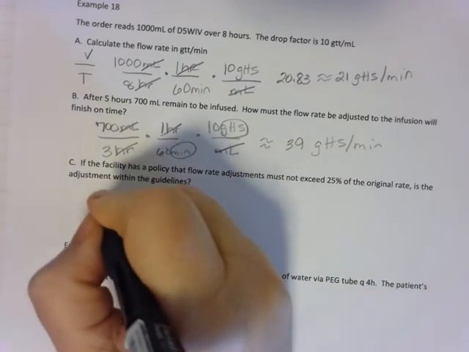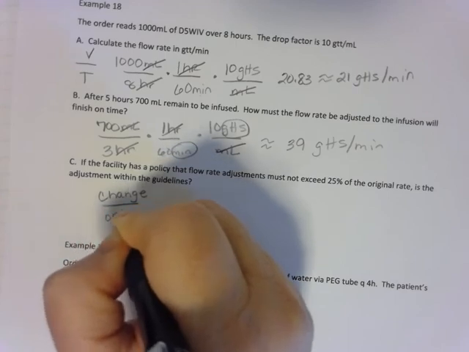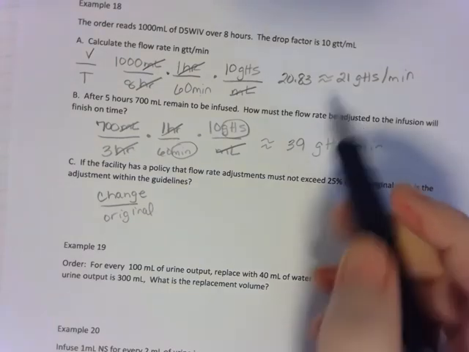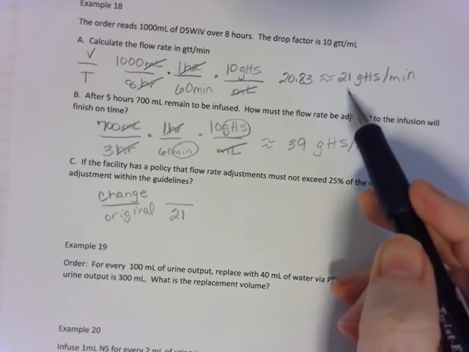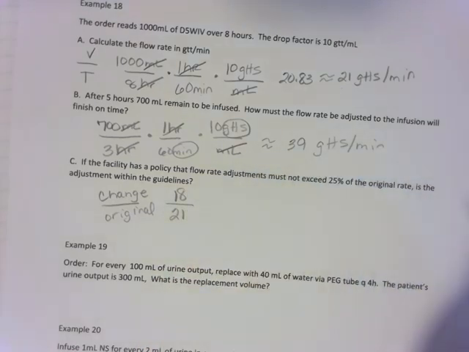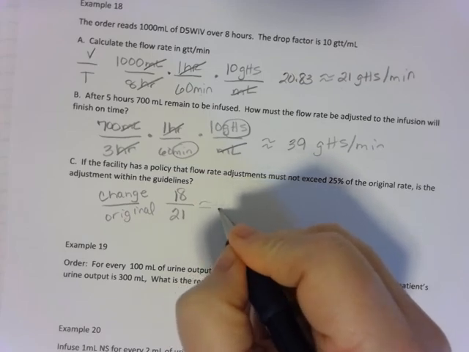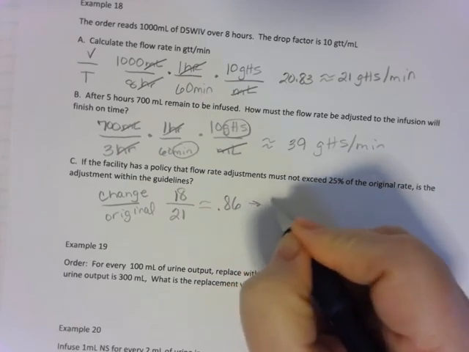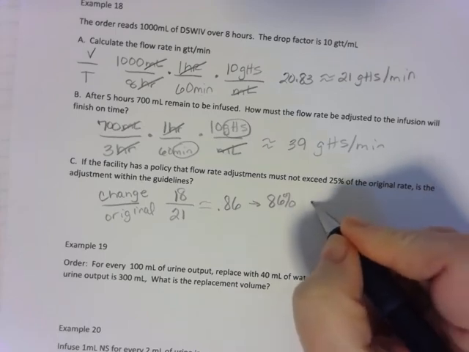Now we're going to use the formula change over original. So our original is our 21. Our change, 39 minus 21, is 18. 18 divided by 21 gives me a decimal of 0.86, which is 86%. And is it within the guidelines? No, it is not.